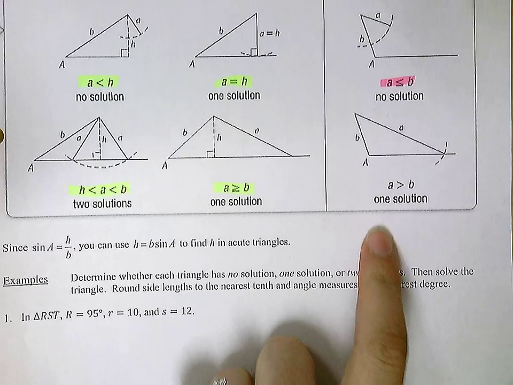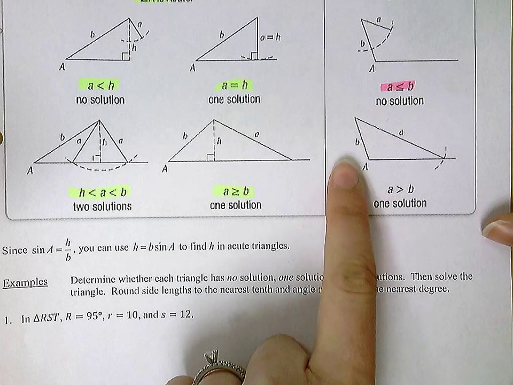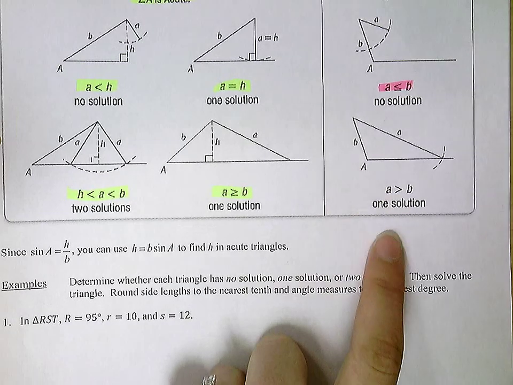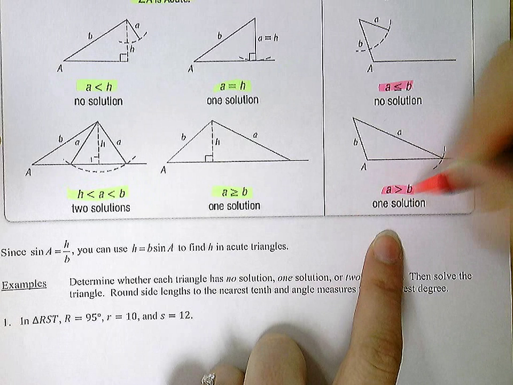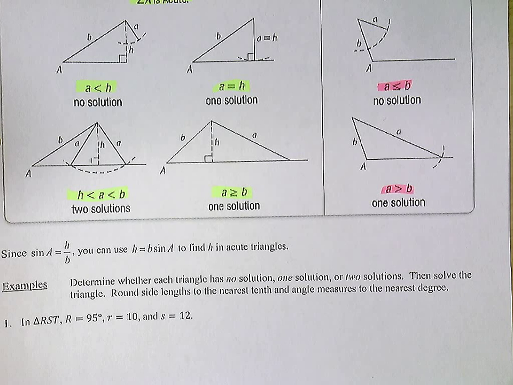If that side opposite your angle is greater than the other side you're given, you have one solution. So if you have a right or obtuse angle, you can't have two solutions. You either have no solutions or one solution.